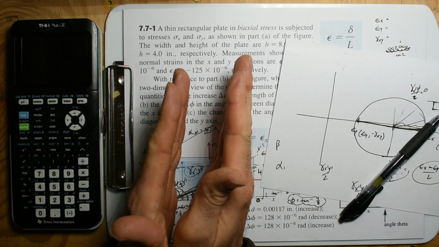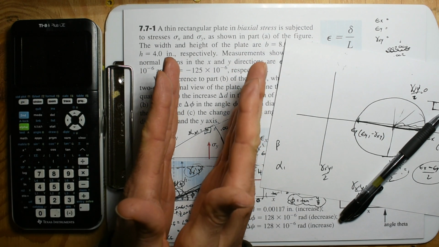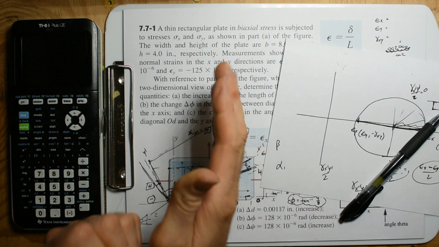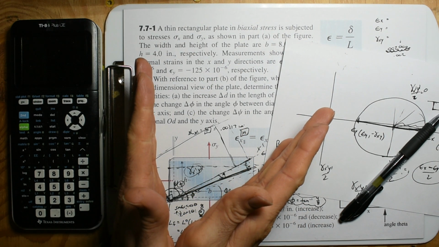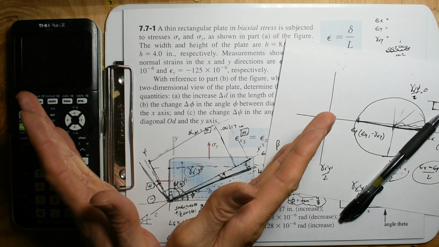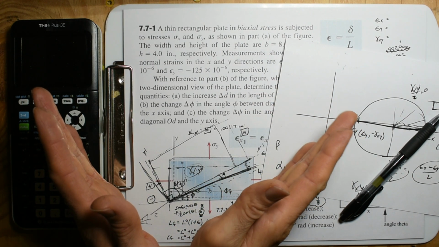So if I have a negative beta, hell yeah, both of those are going to help make positive shear. If I have a negative alpha and a positive beta, well, hell yeah, this is going to be negative alpha.